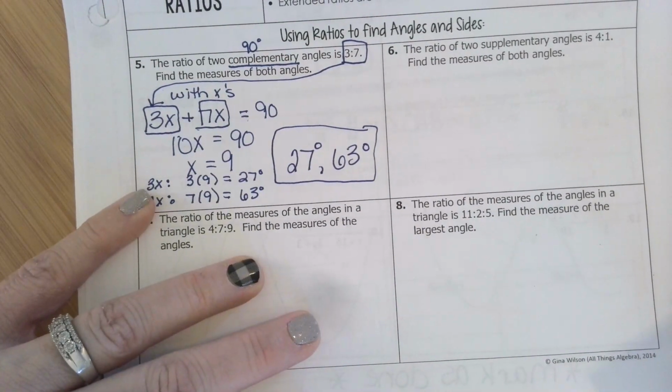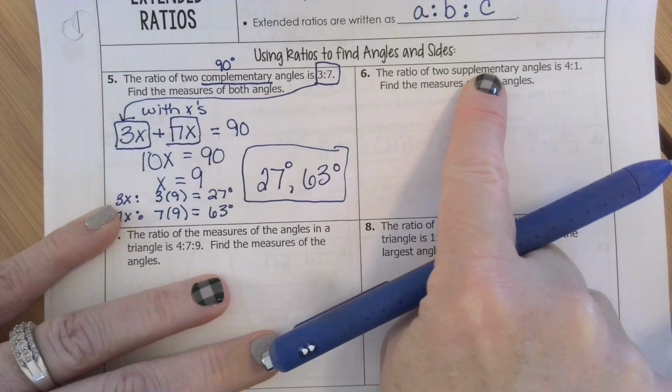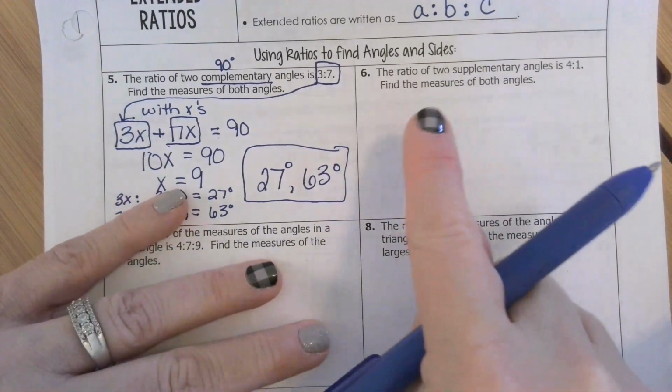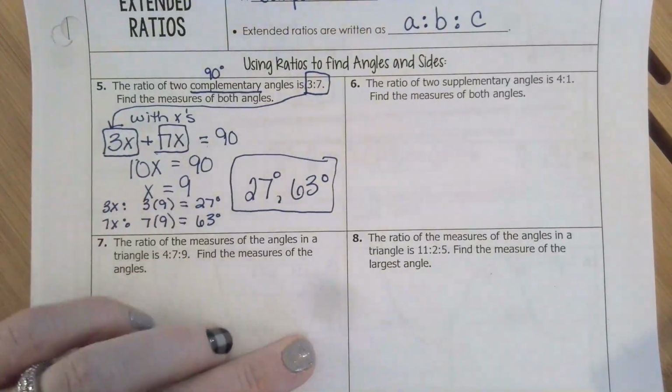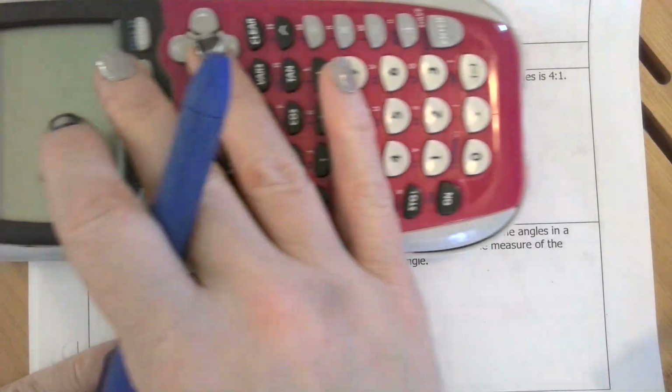Okay? All right. Question number 6 is very similar to question number 5, except for it has this word, which you should know what that means. So I want you to do number 6 and then answer the question, and then we will see if you got it right.